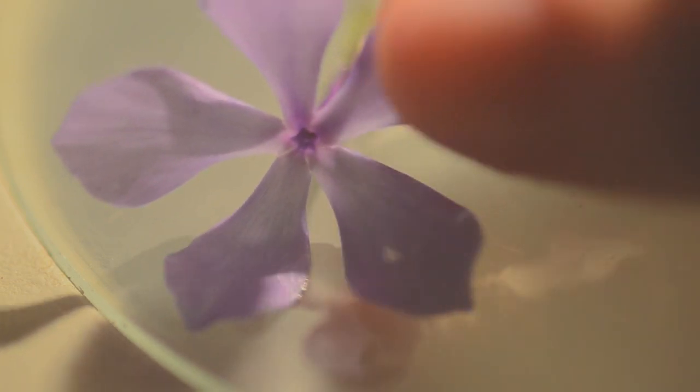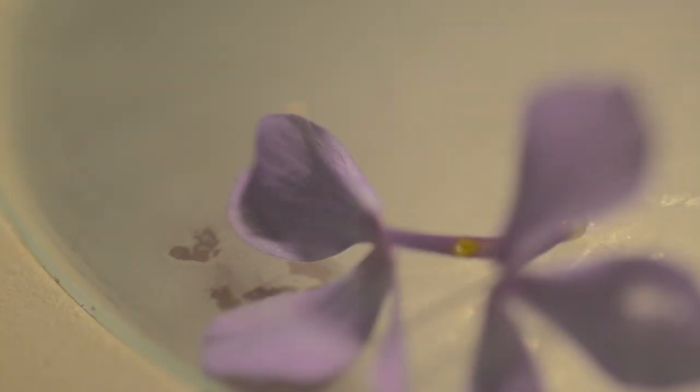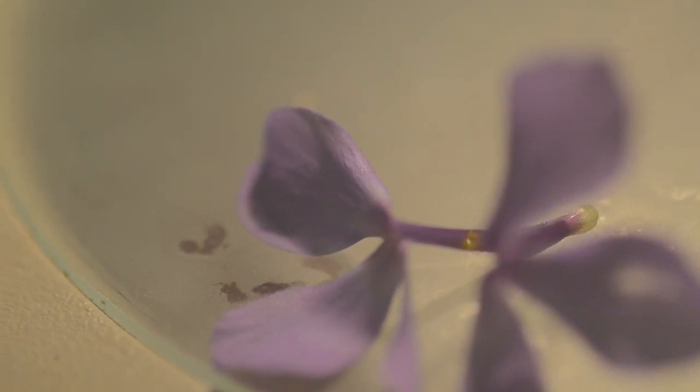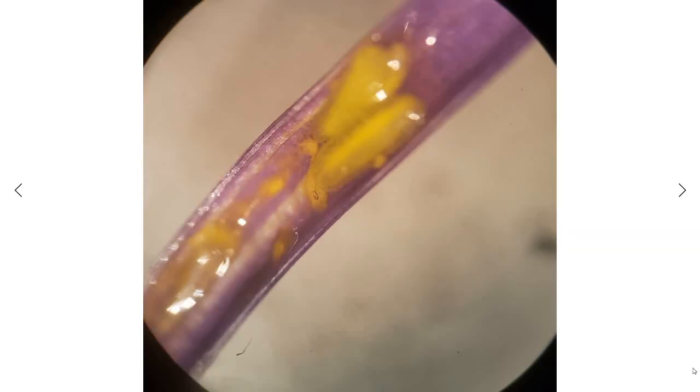So I'm going to open this up. So I ripped it in half, and you can see those tiny little yellow dots in there. Those are actually the stamens. The stigma is going to be farther down. So I'll have to switch to the dissecting scope for that.